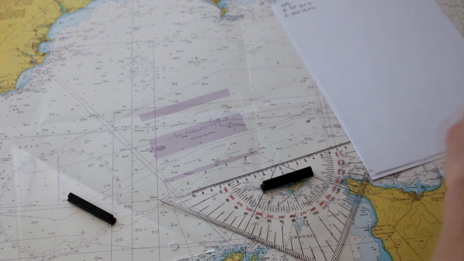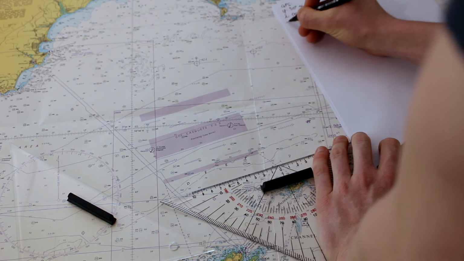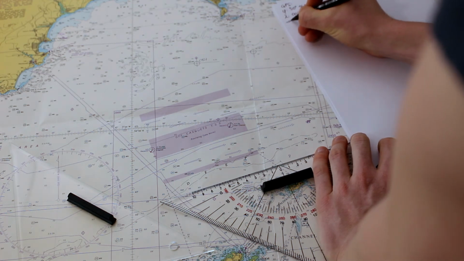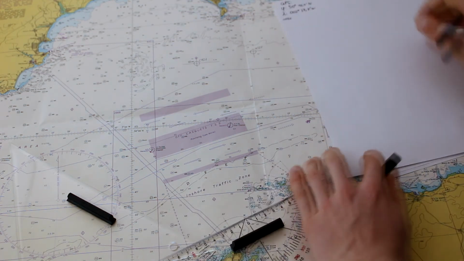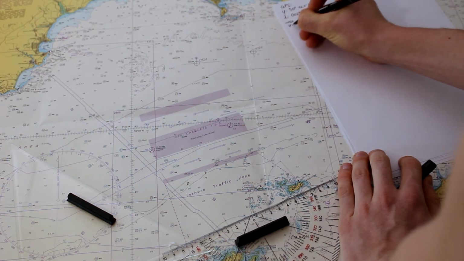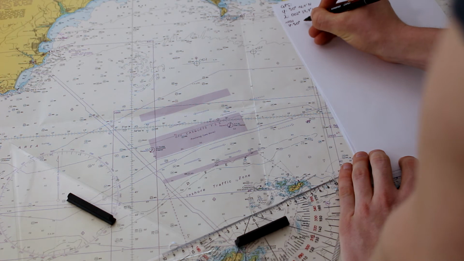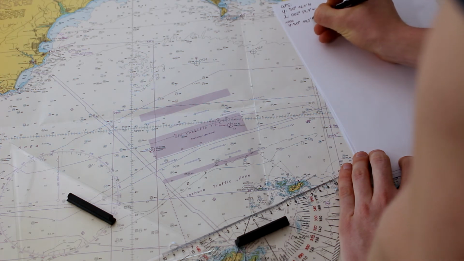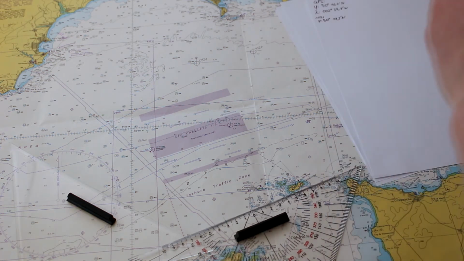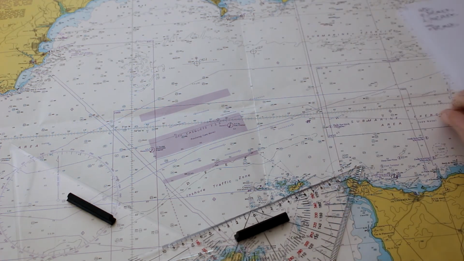So your position at 10:24 is latitude 50 degrees 19.3 minutes to the north. And the same procedure with the longitude.